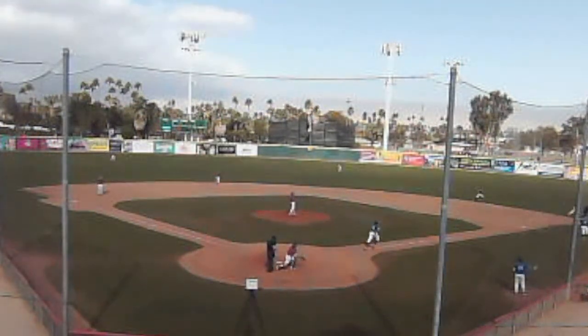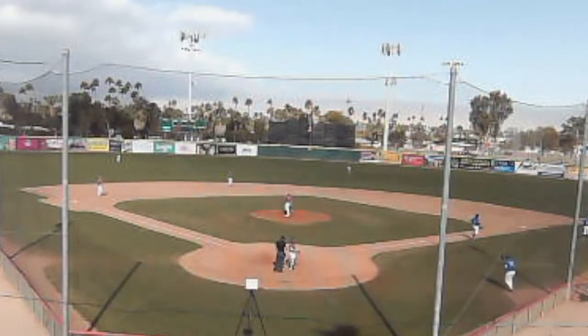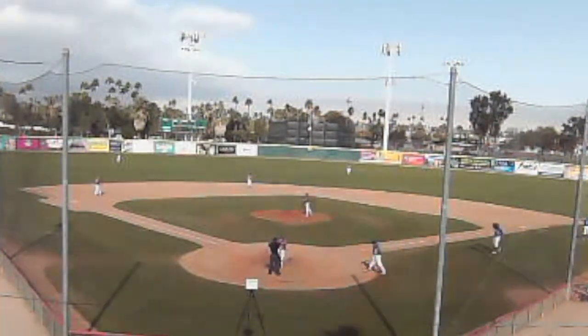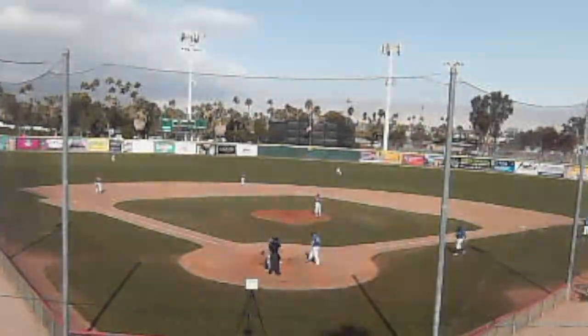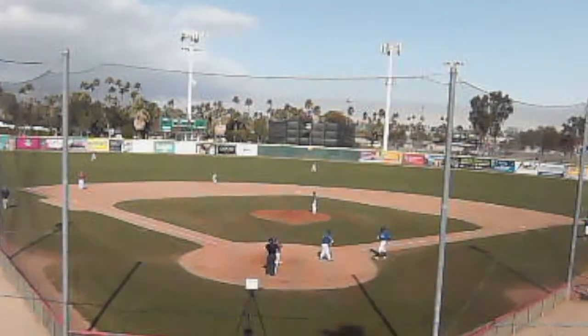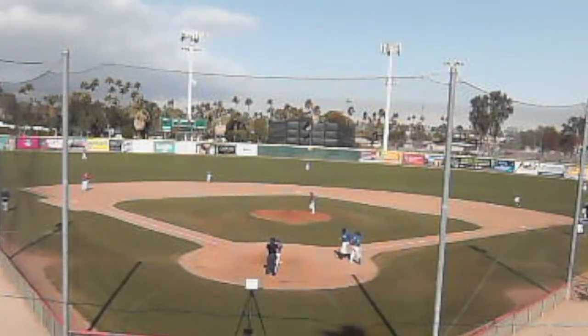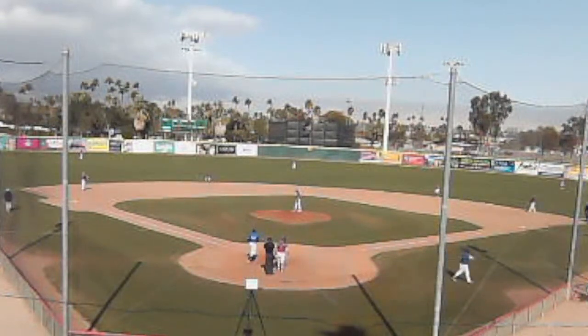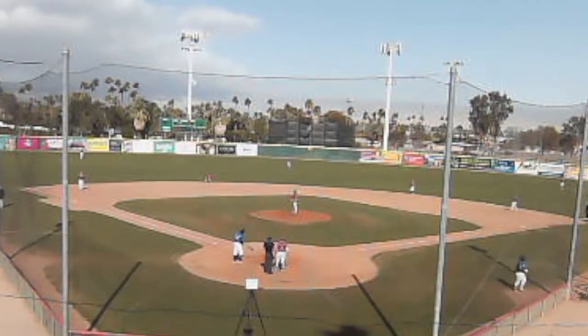0-1 is lifted. Bending, foul. That's going to be out of play, reaching metal bleachers on the right side of the field. And the Blue Sox responded right away. In the top of the 4th inning, Aaron Gex came up with a big 2-out, 2-run double.